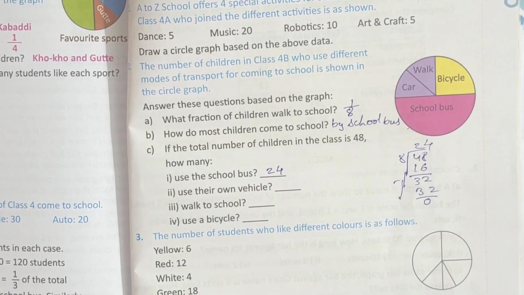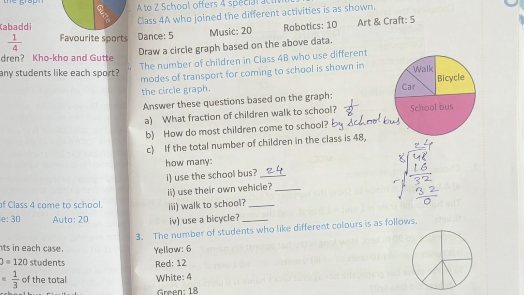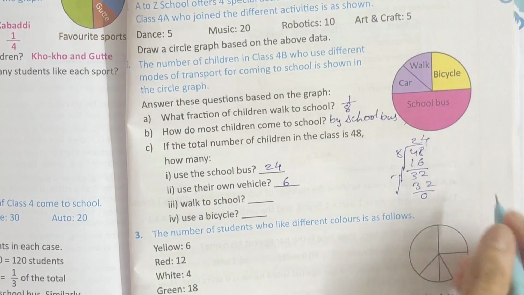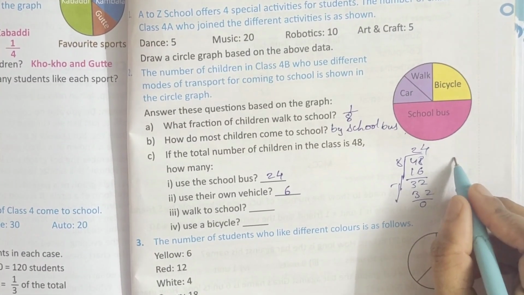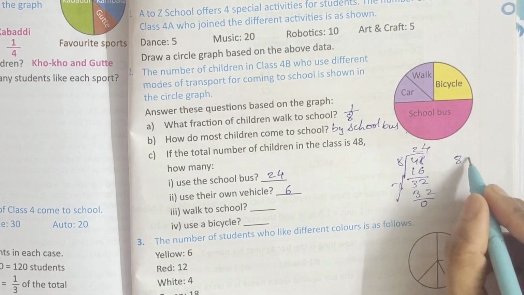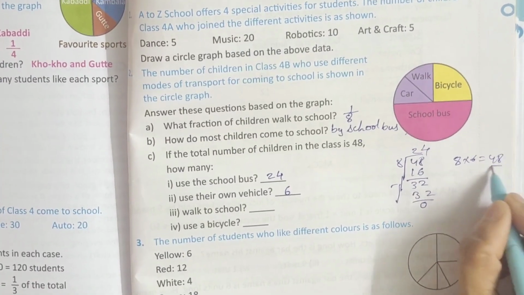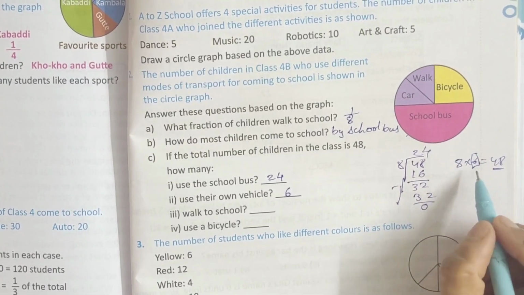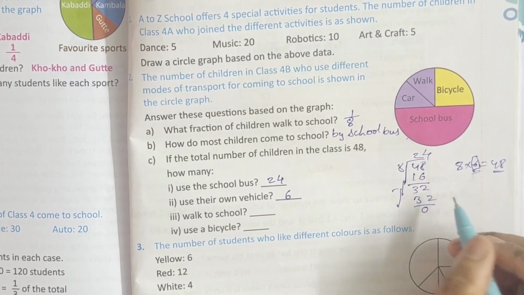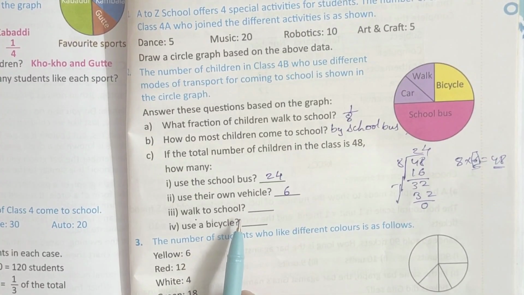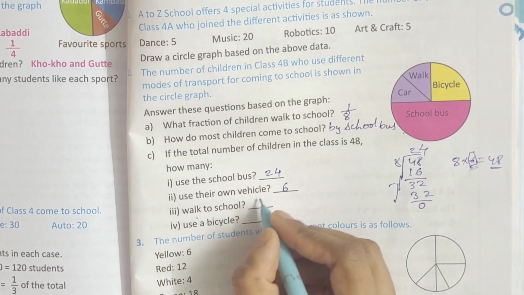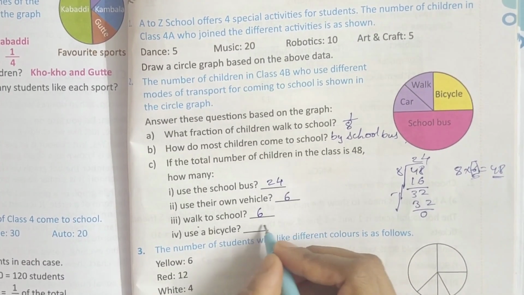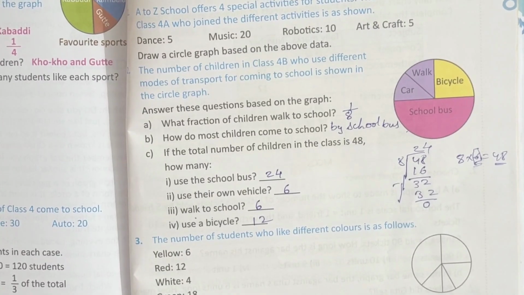Okay. How many use their own vehicle? So 8 into 6, 48. Okay. Each one can 6. Okay. Walk to school. 6. Use a bicycle. How many use a bicycle? 12. Okay.